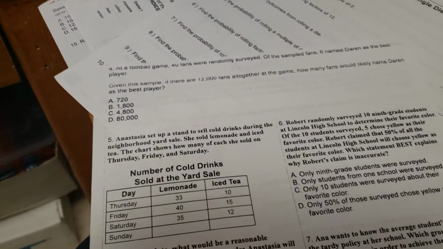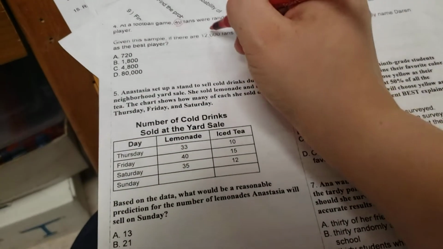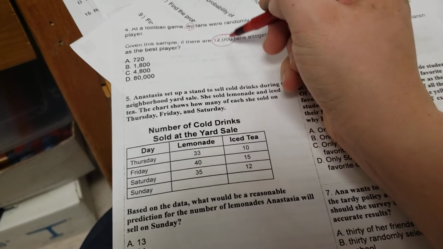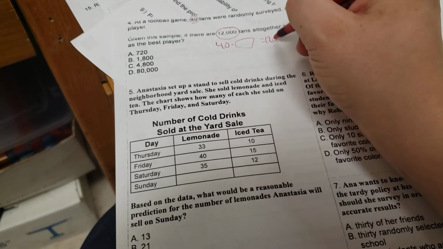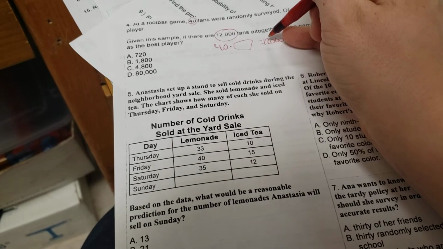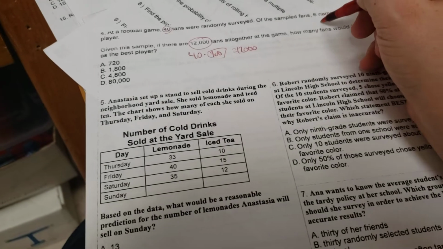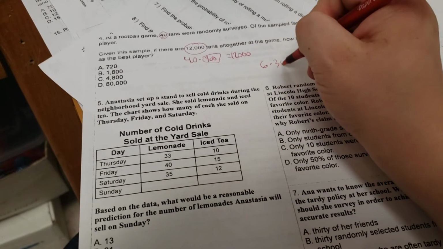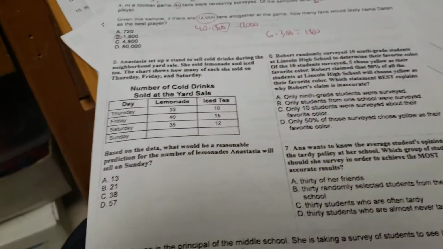All right. Football game. 40 fans were surveyed. That's the sample. There are 12,000 fans. So 40 times what is 12,000? So you take a 0 off. 4 goes into 1,200 300 times. Of the sampled fans, 6 say Darren's the best player. So 6 times 300 is 1,800. That's B.